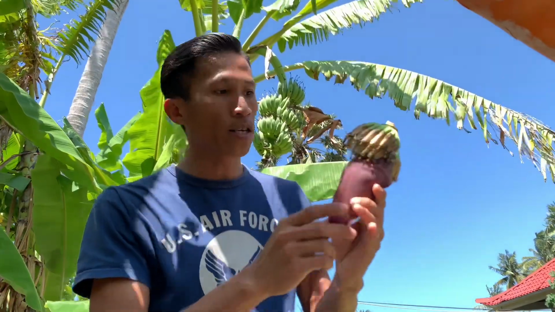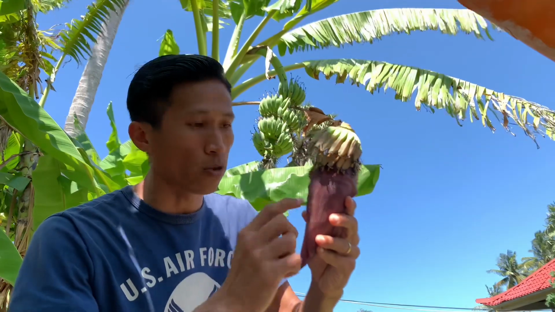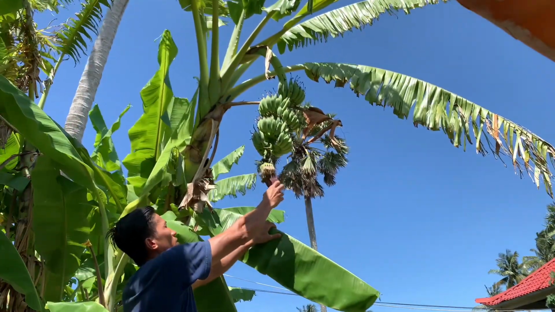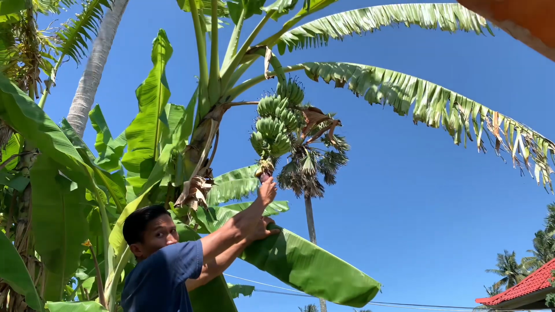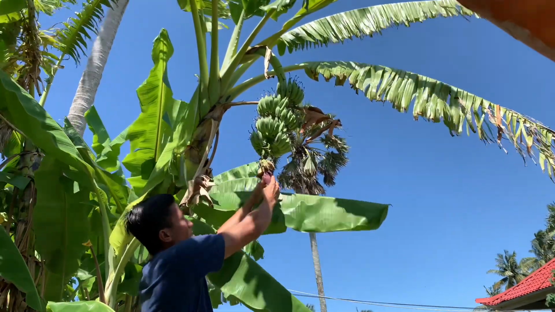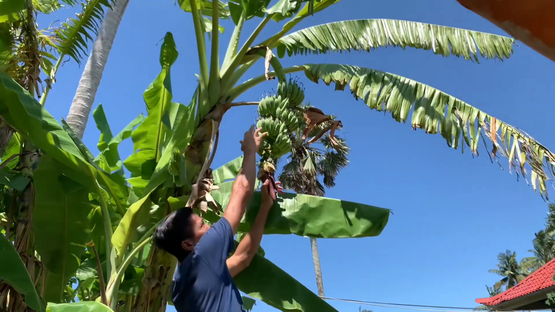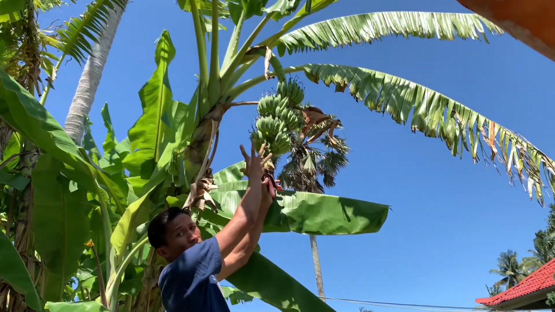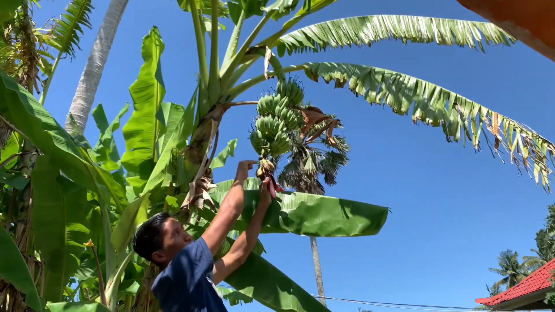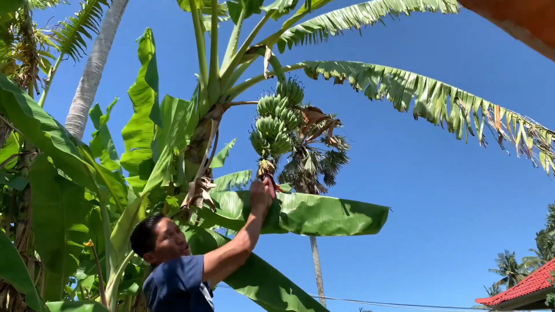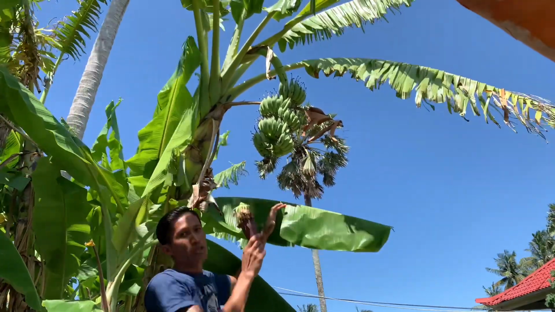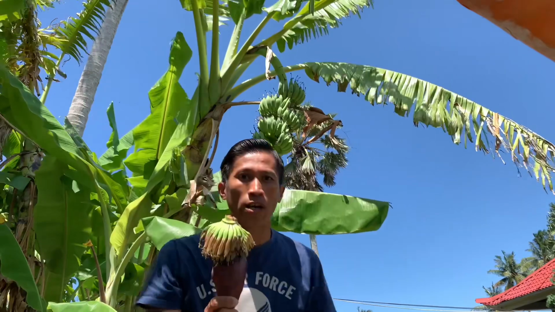So normally this one is supposed to be here at the bottom, like over here. Can you see that? So after the bananas grow a little bigger, like that thing is big enough, they're gonna chop this one off. They're gonna chop the flower off. I'll cut this off. But this one they are not gonna throw it away.